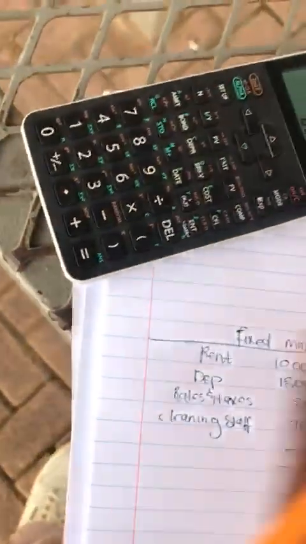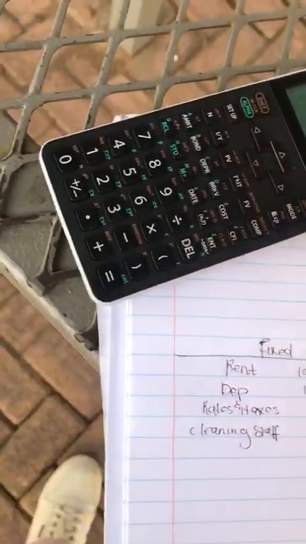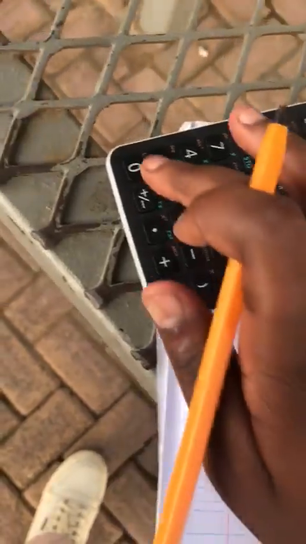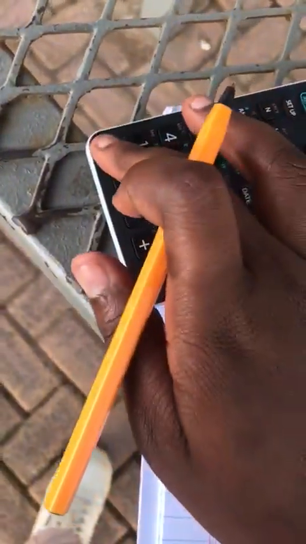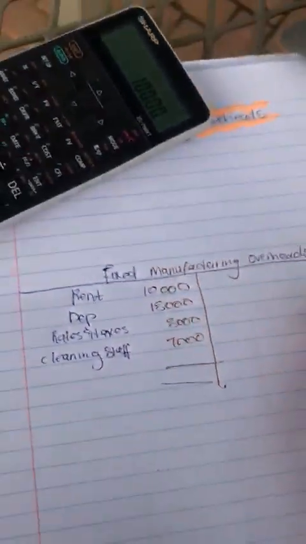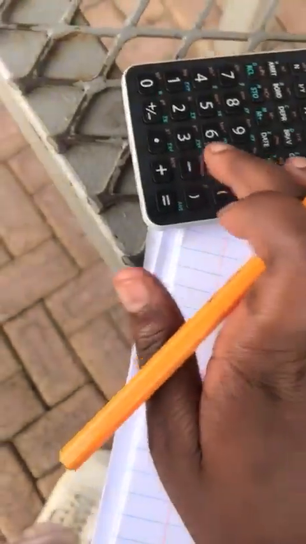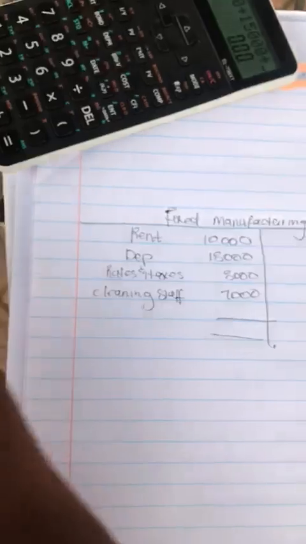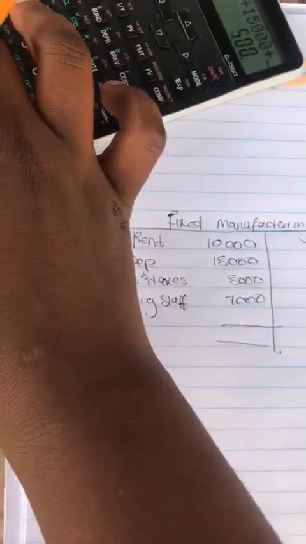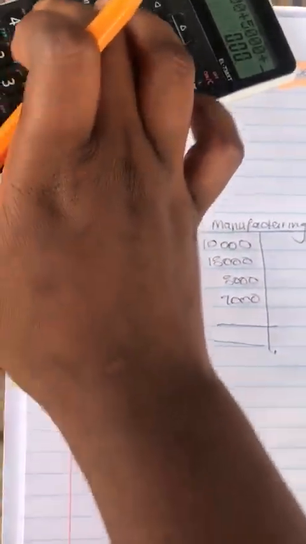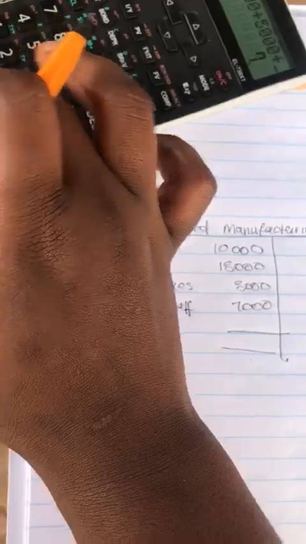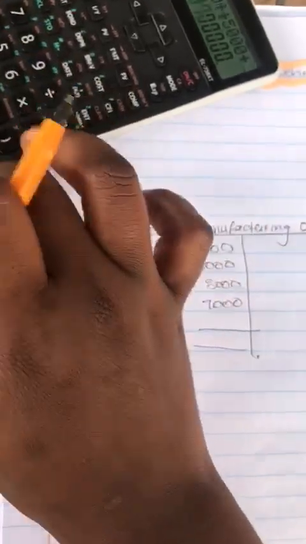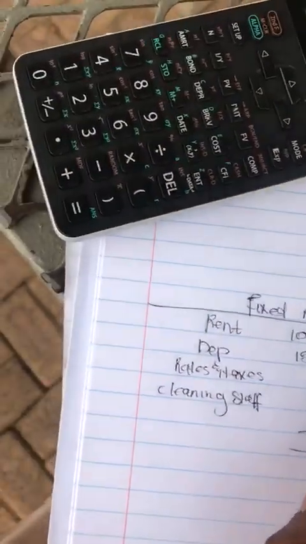So when you add those together, it's your 10,000, right? Plus 15, plus 5, plus 7, which is 37,000.